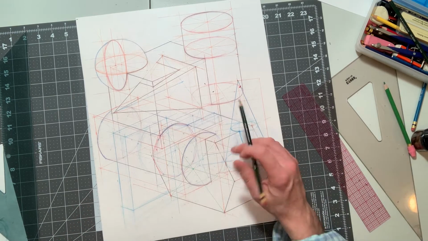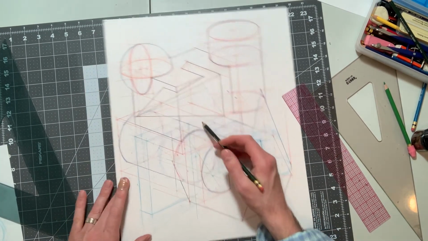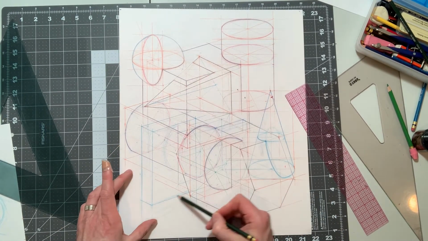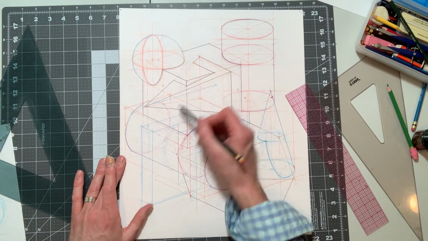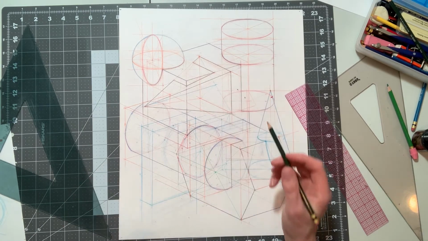I think I'll use the darker green just so you can see what I'm doing. All right, so just to review, this is the rectangle. It's blue and it's vertical. What I'm going to do is it's overlapping this. I want to end it right here, so I'm just going to put a dot right there. Okay?